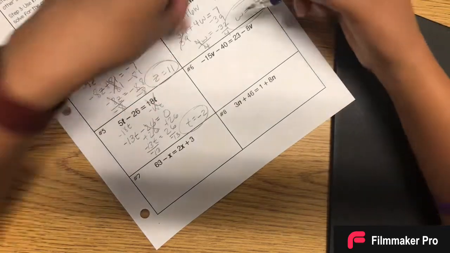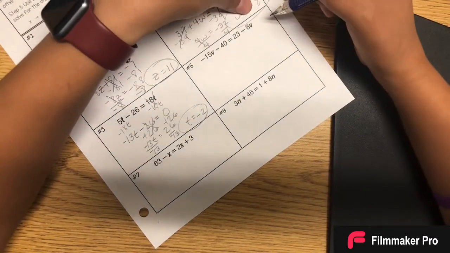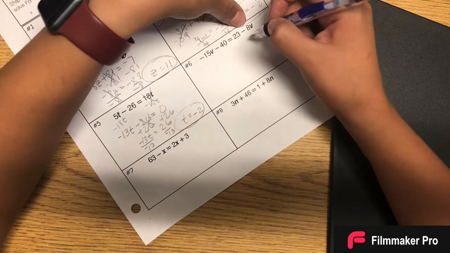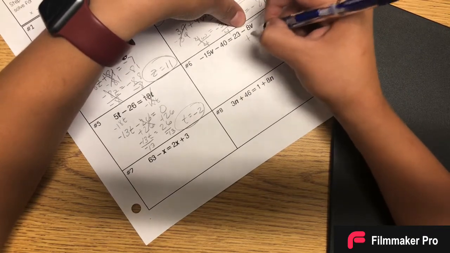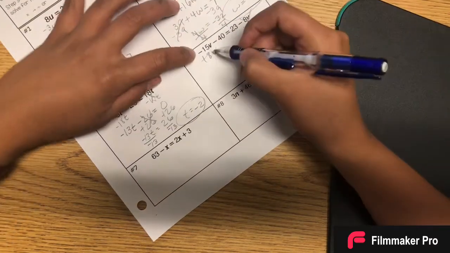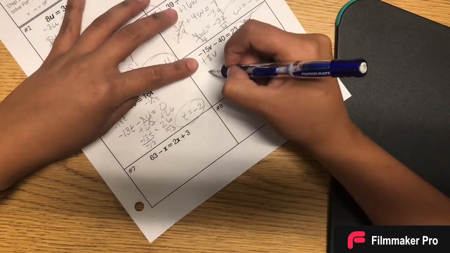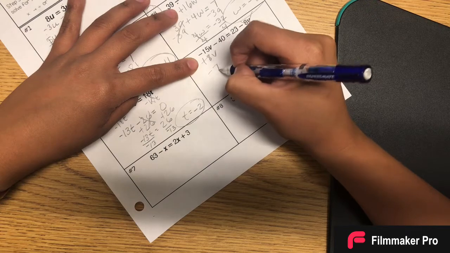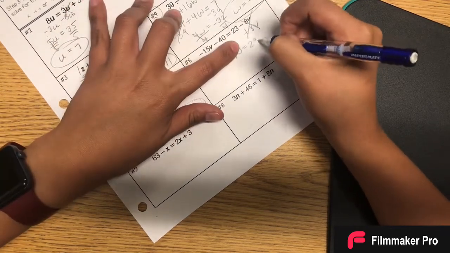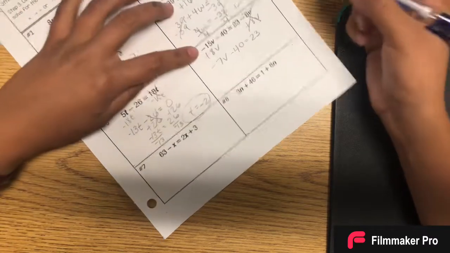Number 6, if I have this negative 8v on the right side, if I want to move it over, I don't want to subtract 8v because then it wouldn't cancel. So I'm actually going to add 8v. So now they cancel. Negative 15v plus 8v is negative 7v. I still have minus 40 and I still have 23. Now it's a simple two-step.